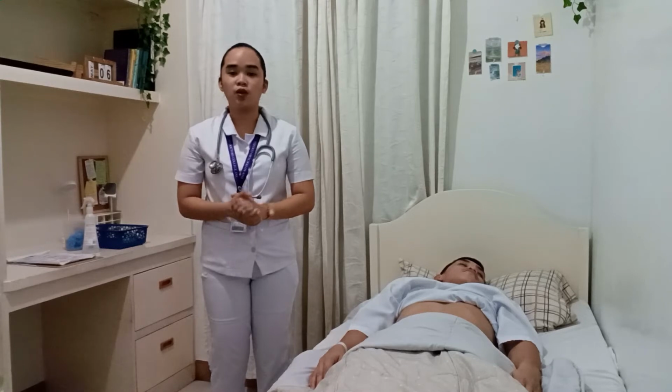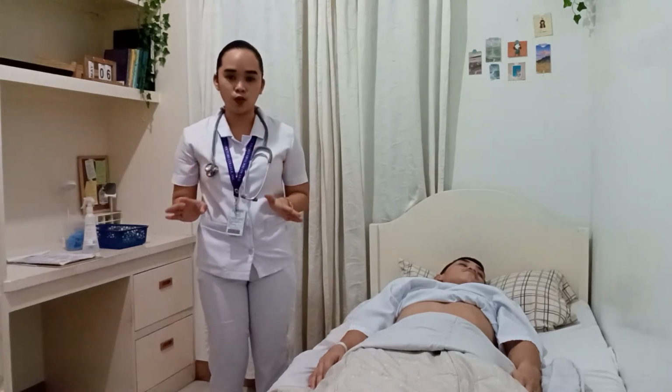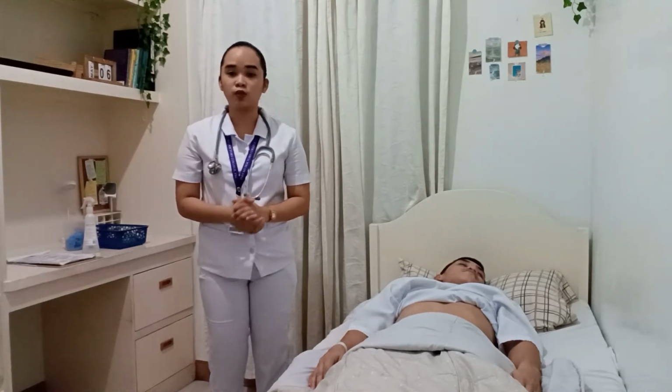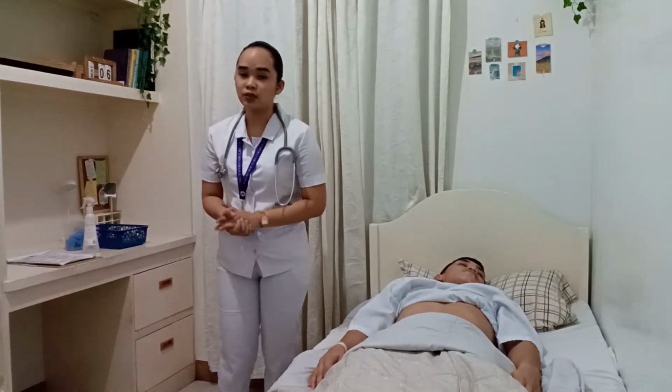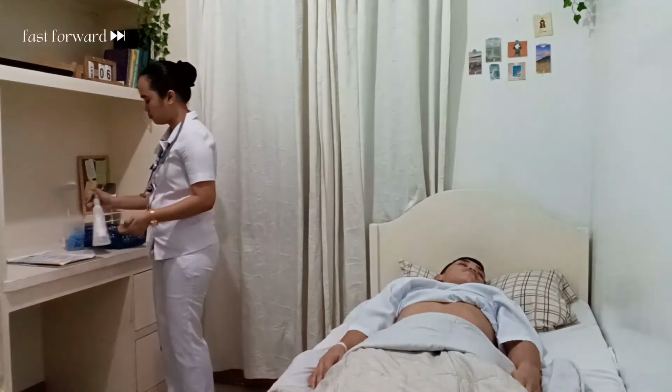So now I'm going to warm my hand and the diaphragm of the stethoscope to avoid startling the patient from the coldness of the stethoscope. So I'm going to sanitize my hand first.